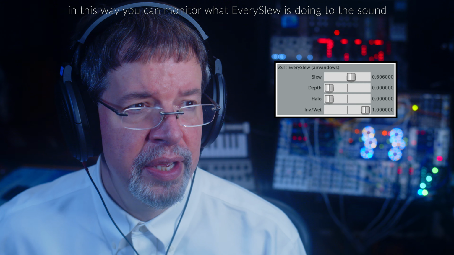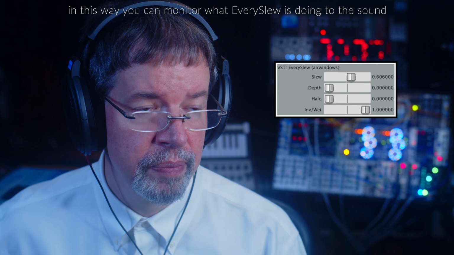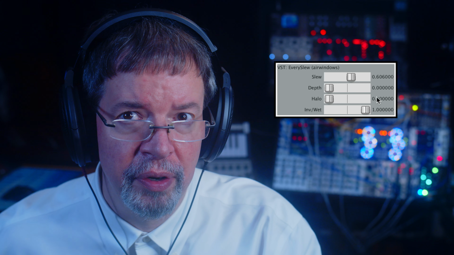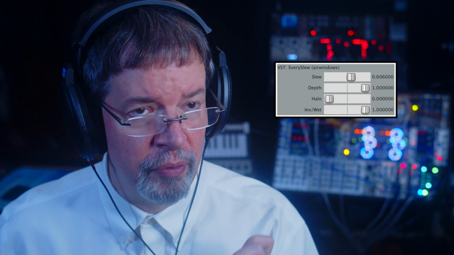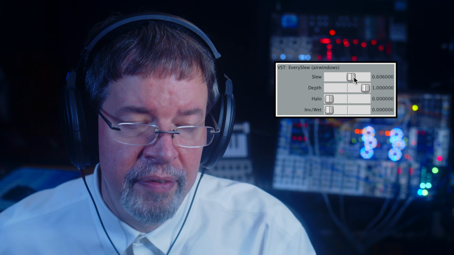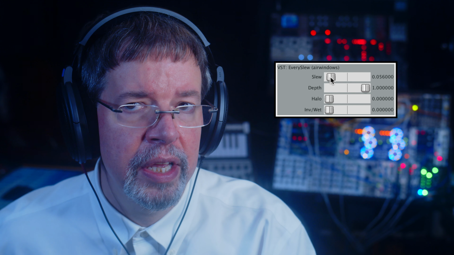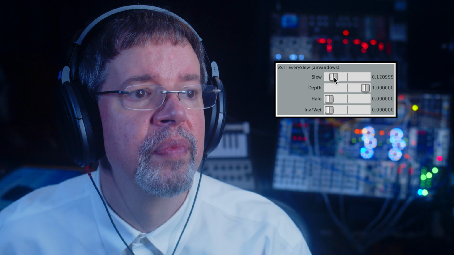And this is it in normal use. Supposing we went and put in a lot of depth. So that sounds different, but how different really is it? Well, with inverse, we can hear it's having a more profound effect. And we can dial back the slew again.